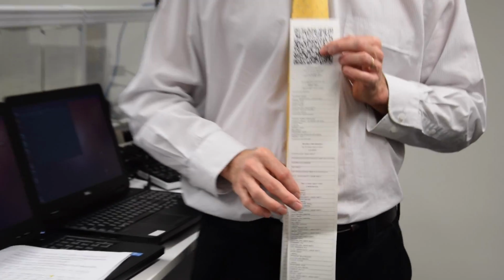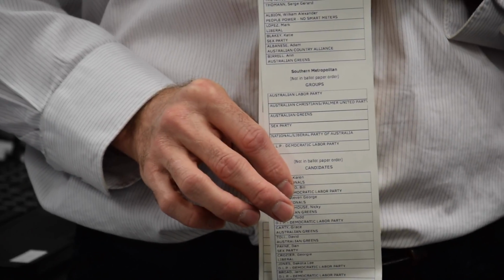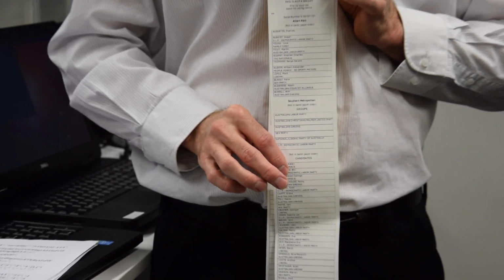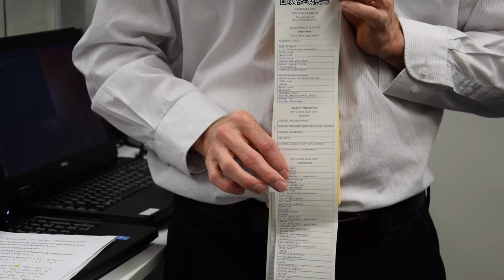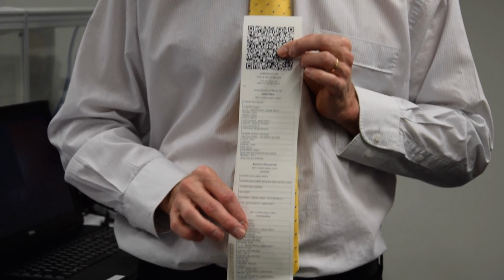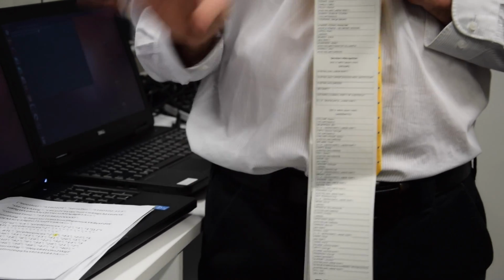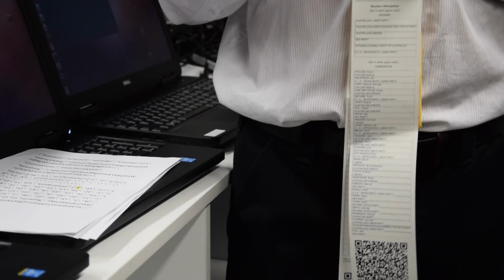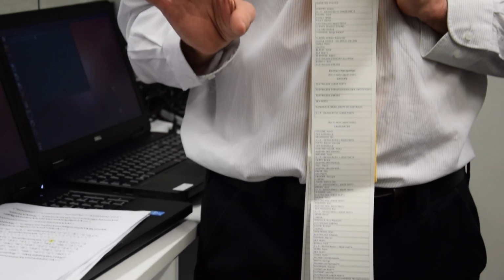If you were one of the electors who voted in Victoria, or you voted in London, once you were marked off the roll, you would have been given one of these. Now we call this a candidate list. It's actually the candidate names part of the Prêt à Voter ballot. And this is just a list of all the people I can vote for. That's all it is. However, the order of these people is randomized.